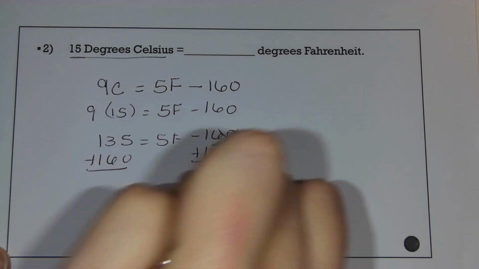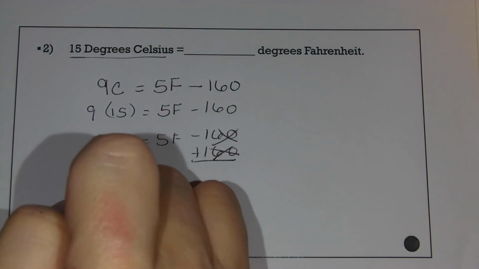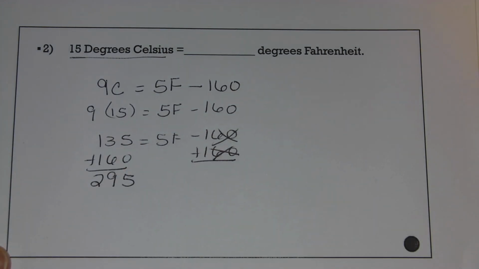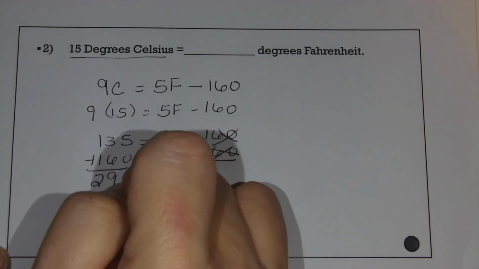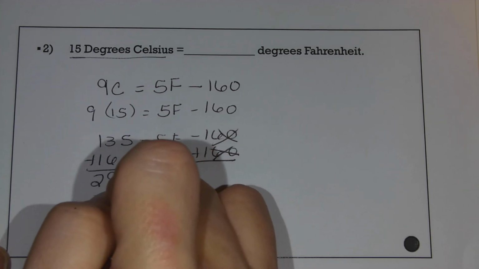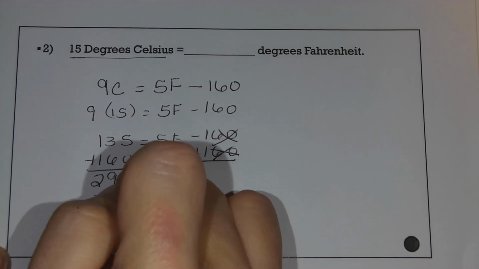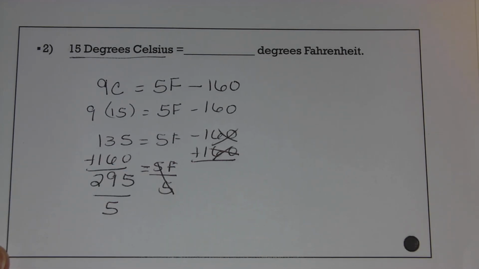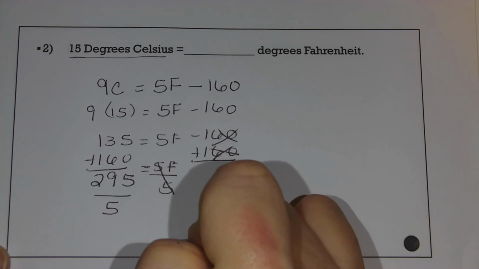That crosses these two out. You should come up with 295, and then you're going to divide each side by 5, and that crosses those two out. And 295, of course, divided by 5 would equal 59.